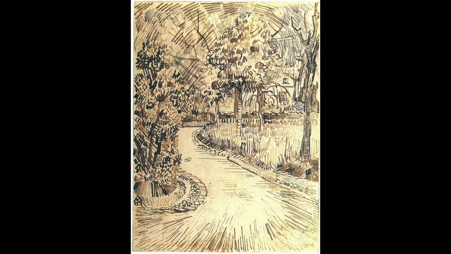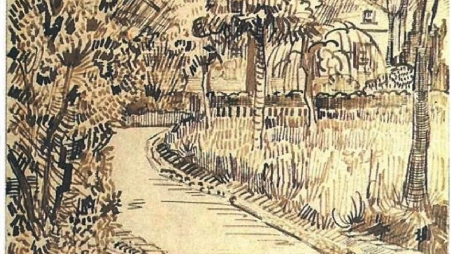So he's built up areas with thicker lines, lines that are closer together, marks that create a darker tone, and that pushes things back and brings things forward. We can see on the right-hand side, those lines that curve around the tree trunk, and that's a really nice, effective way of making it feel more three-dimensional.